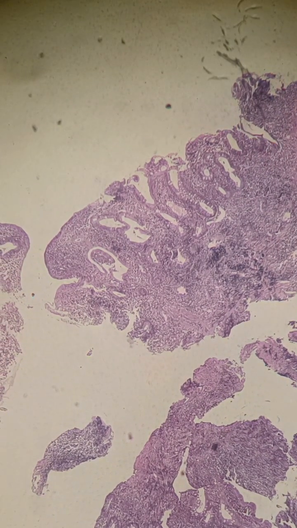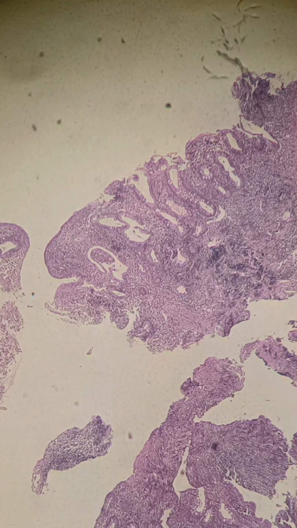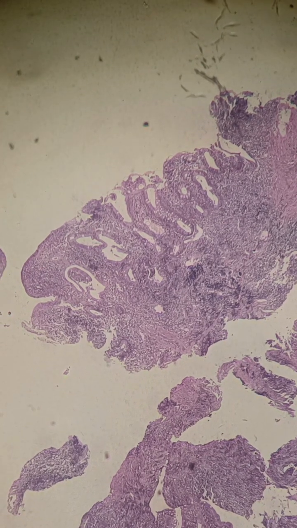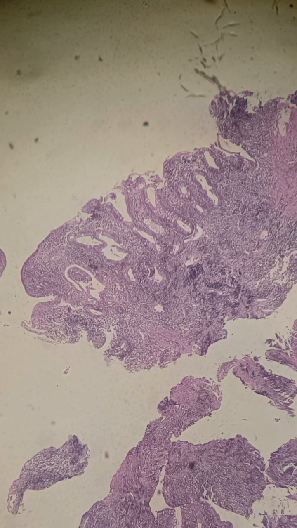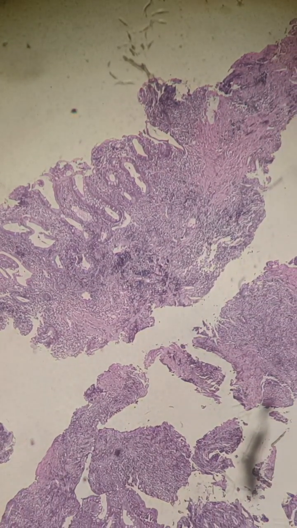And what we can see here is that there is a lot of architectural distortion. Normally the colonic crypts should be parallel to each other like a row of test tubes, and they should be equidistant from each other. Both things are not happening here. What we see is some dilated crypts, some branching in the crypts, and the muscularis mucosa is right at the bottom.